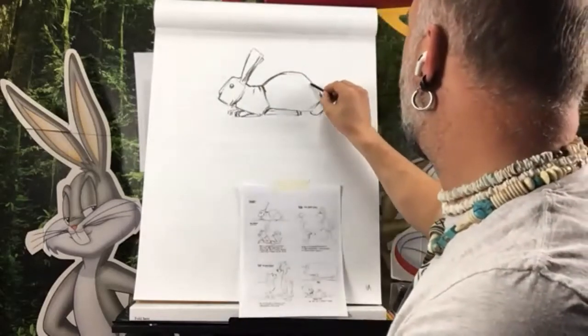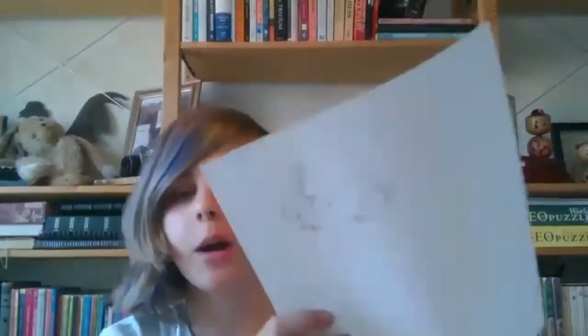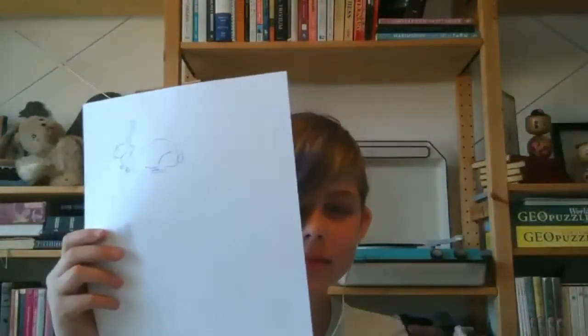I think Sophie would like to share. All right, yes. Go ahead, Sophie. Here's my rabbit. Dude, nailed it. Good job. Pretty easy to break down structures like that. Sophie, you did awesome.